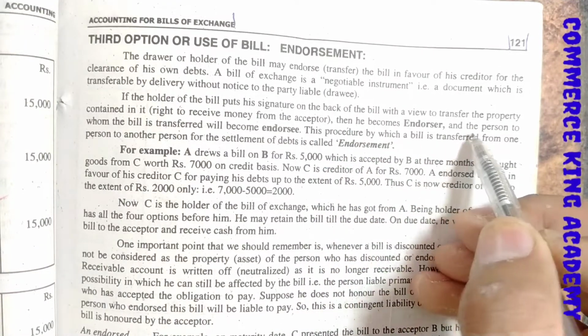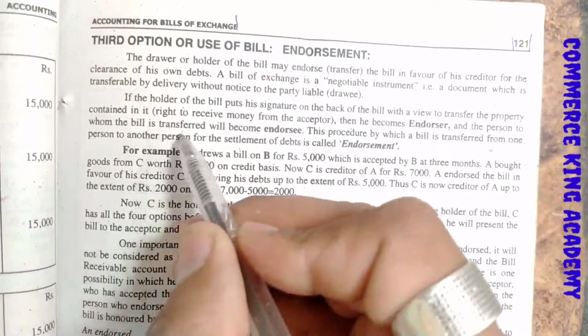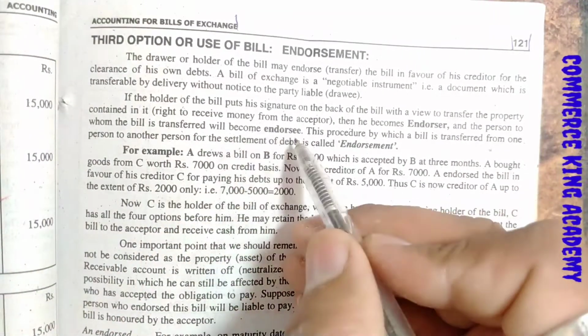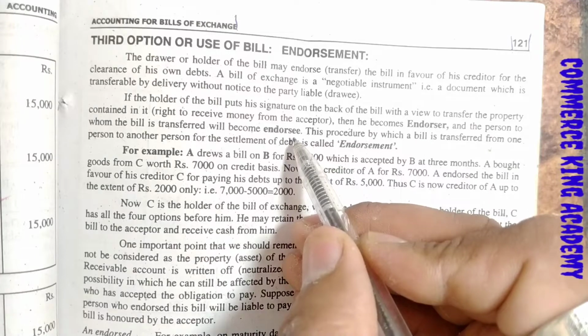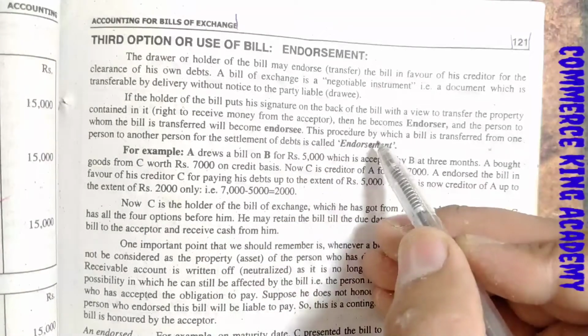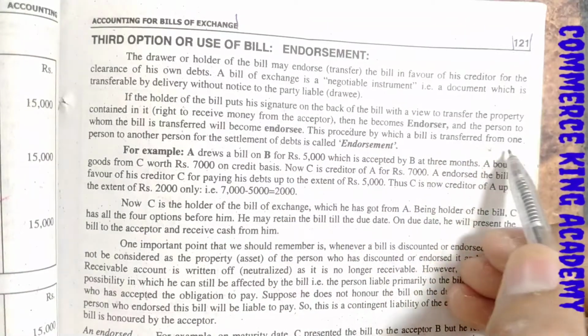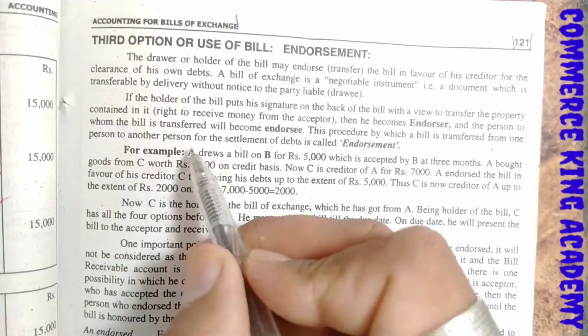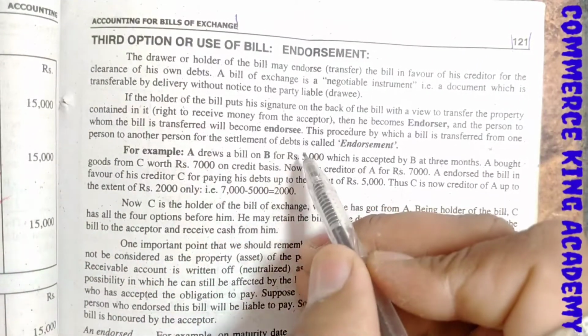Alright. And the person to whom the bill is transferred will become the endorsee.